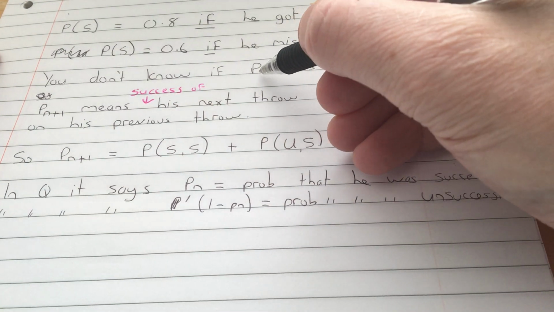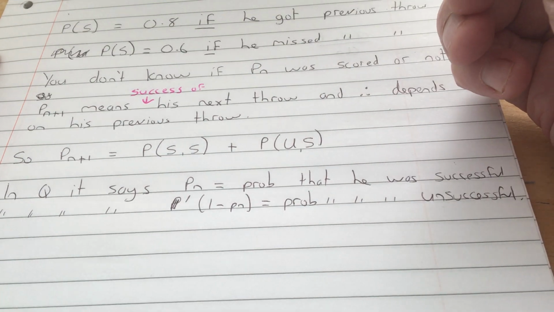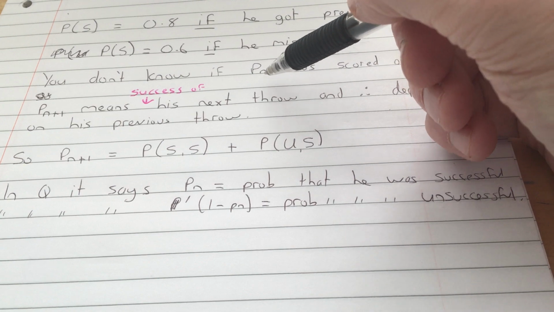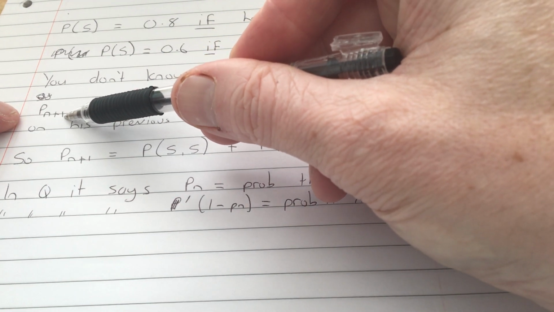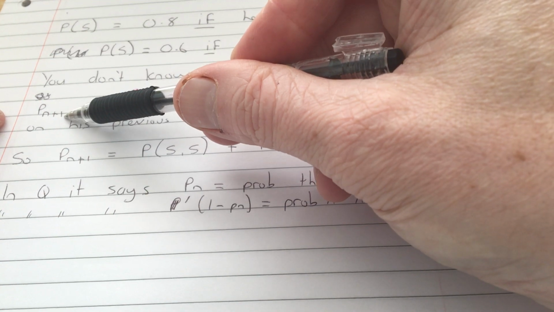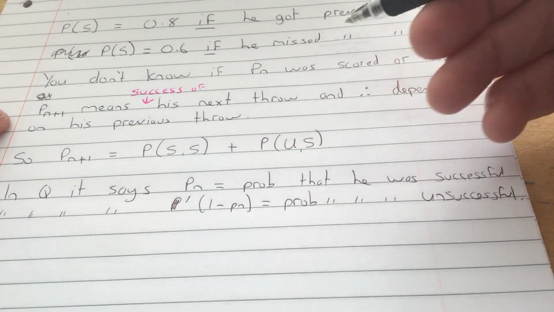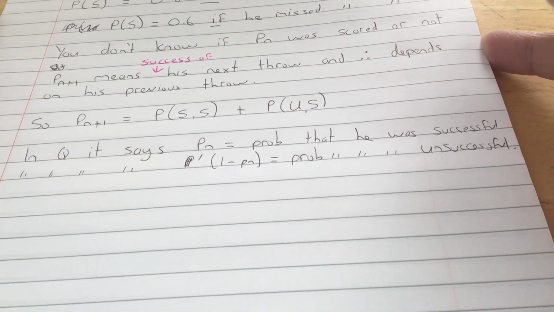So for example, if n was 10, the probability of his 10th throw would depend on his 9th throw. Likewise, if n is 10, the probability of his 11th throw being successful depends on his 10th throw. So P of n plus 1 means the success of his next throw, and it therefore depends on his previous throw. So there are two outcomes.